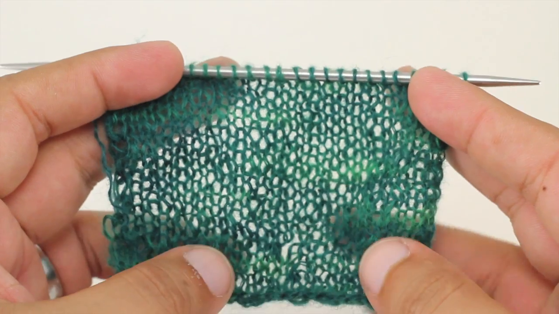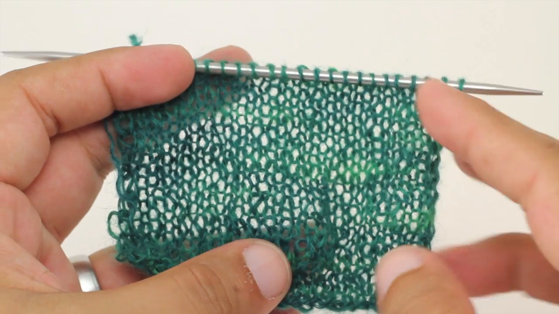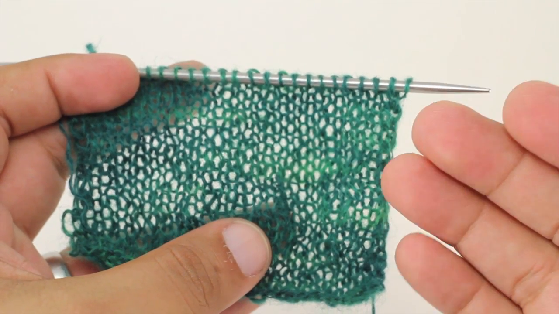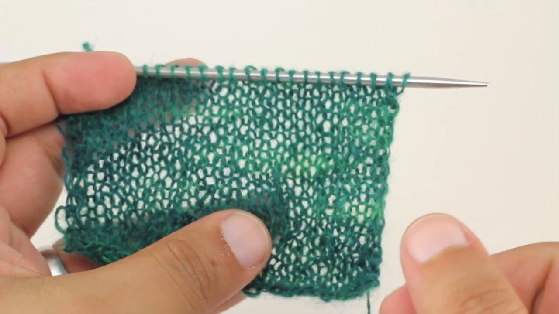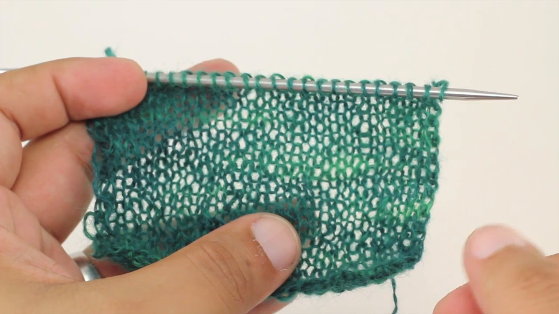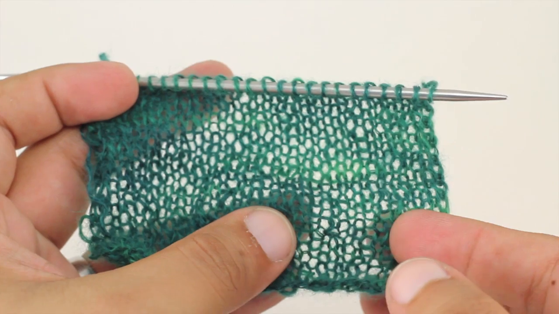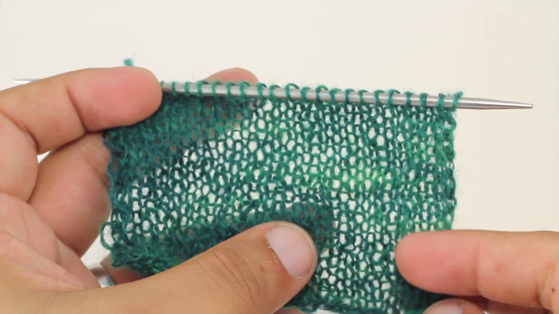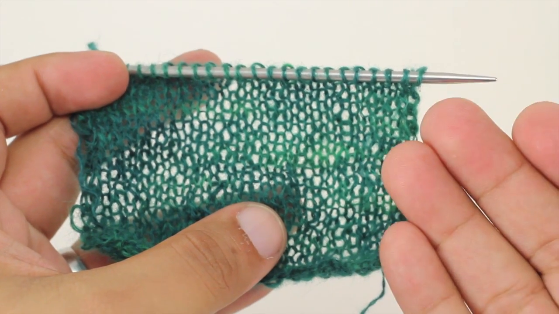We get a lot of questions here at New Stitch A Day, but one of the questions we get most often is, what is the right side and the wrong side of the fabric? Sometimes you'll get a pattern that says beginning on the wrong side of your fabric. Sometimes it will say beginning on the right side.